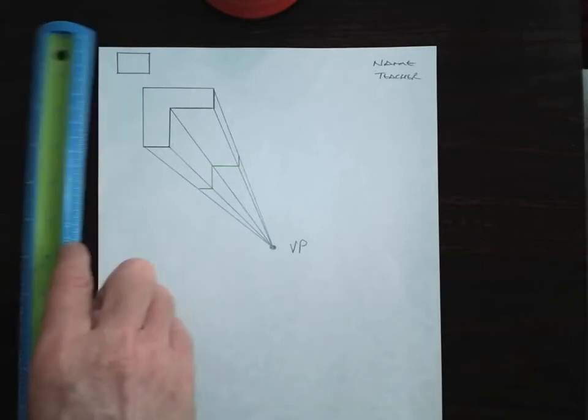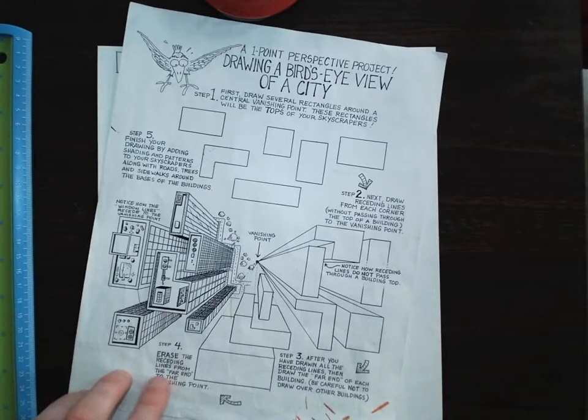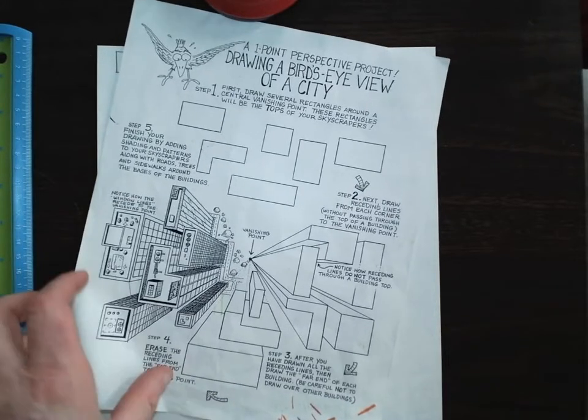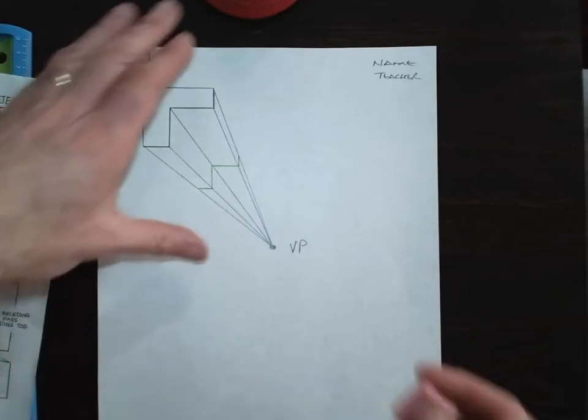Step number 4 is you're going to erase the receding lines from the far end to the vanishing point. So we no longer need these lines right here. So those are no longer needed.